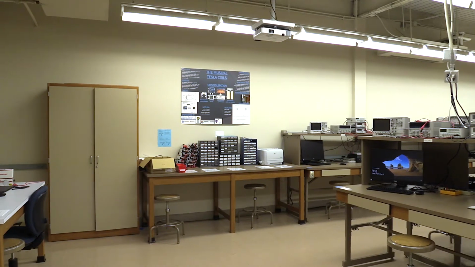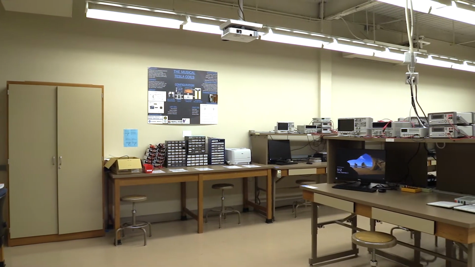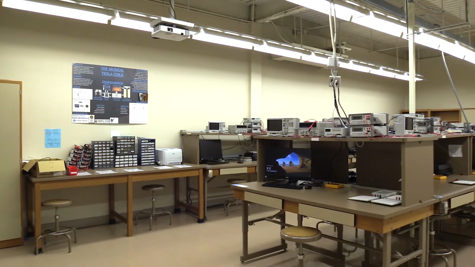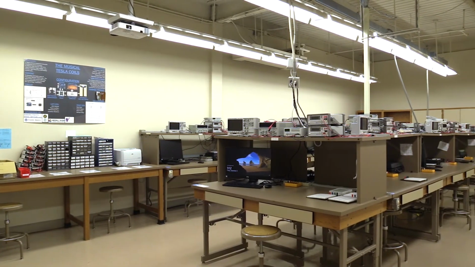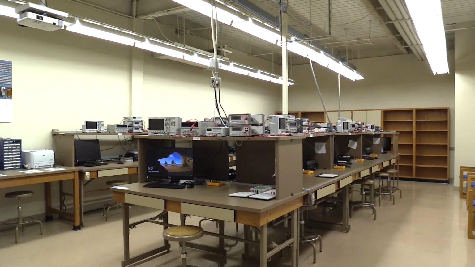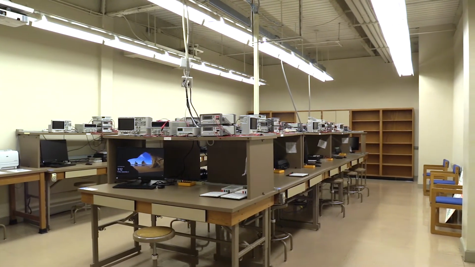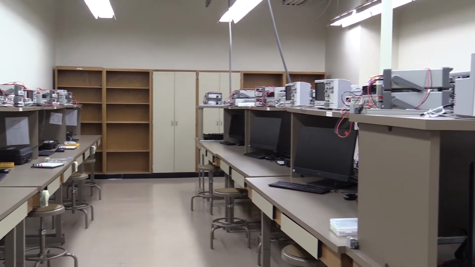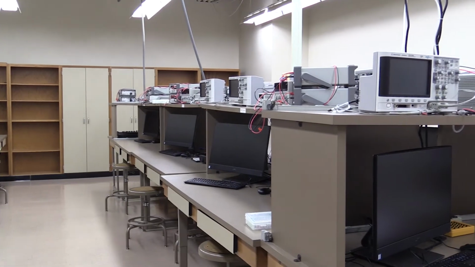Welcome to room ENG225, which is used for EE316, Electrical Circuits and Electronics Design Laboratory. EE316 is required for electrical and computer engineering majors. The space dedicated to this laboratory is 830 square feet with a maximum of 12 students and one graduate teaching assistant. Students access the laboratory at the door entrance for ENG225.